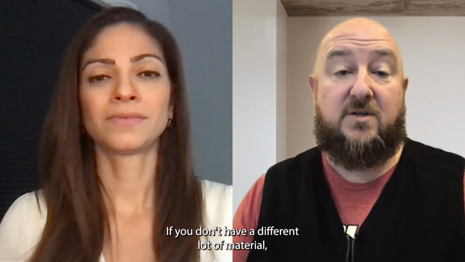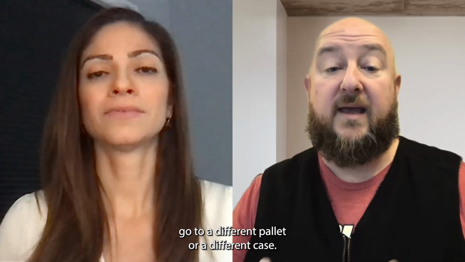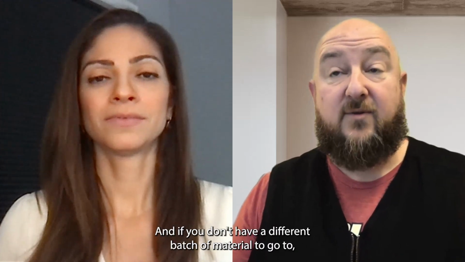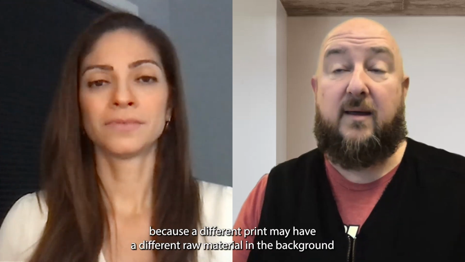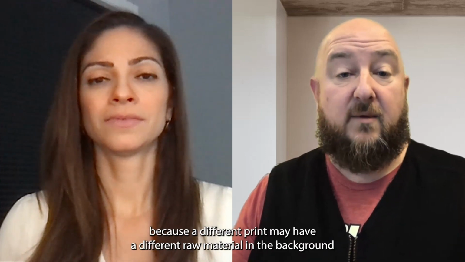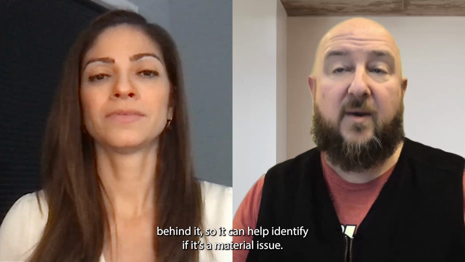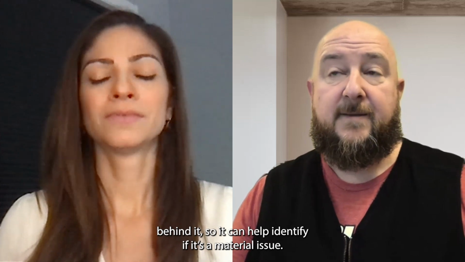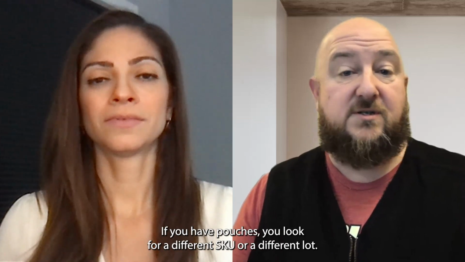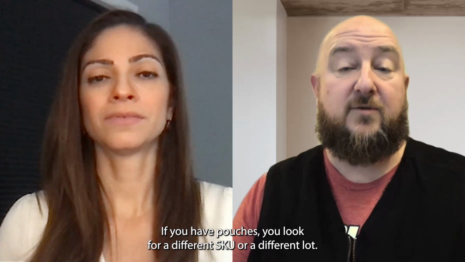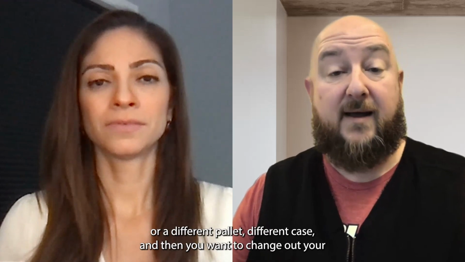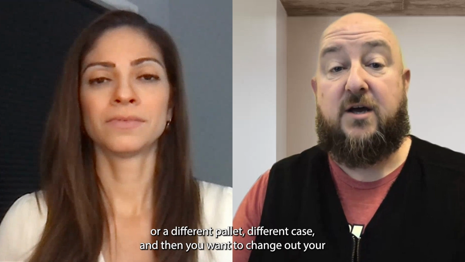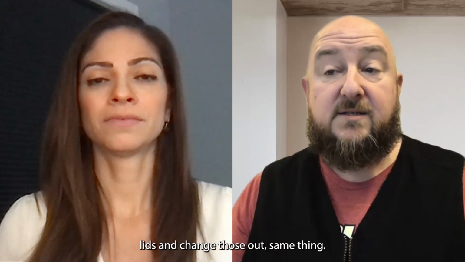If you don't have a different lot of material, go to a different pallet or a different case. And if you don't have a different batch of material to go to, maybe a different SKU, because a different print may have a different raw material in the background behind it, so it can help identify a material issue. If you have pouches, you need to look for a different SKU or a different lot. If you have cups and lids, same thing. You want to change out your cups to a different lot or a different pallet, different case, and then you want to change out your lids.